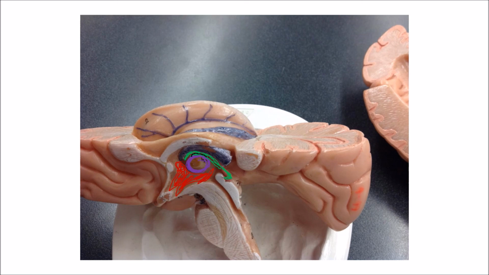If you follow this all the way down around over the thalamus to the back, it kind of makes this little angular turn right down here at the end of the epithalamus. So at the end of the epithalamus, at the end of this pink ribbon on the model, this is your pineal gland. And that's in the back.